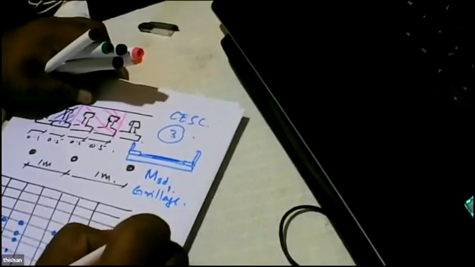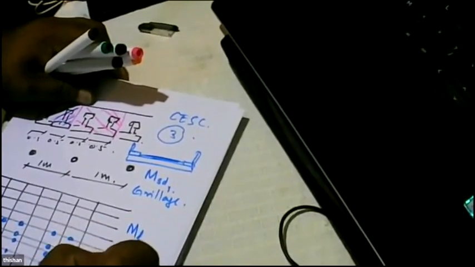All those things we can call superimposed dead load 1, and it comes from the grillage. And then you get live load, which also comes from the grillage.